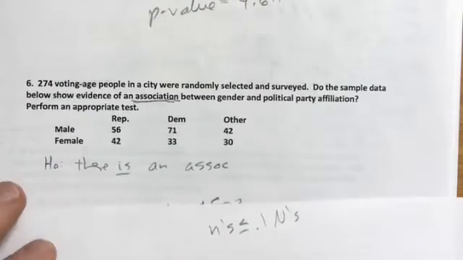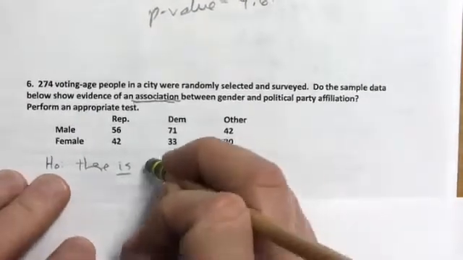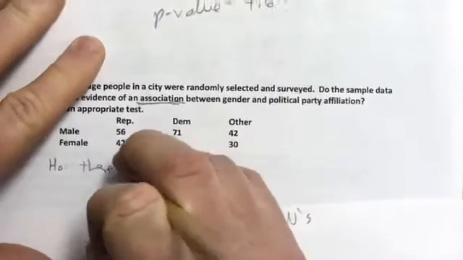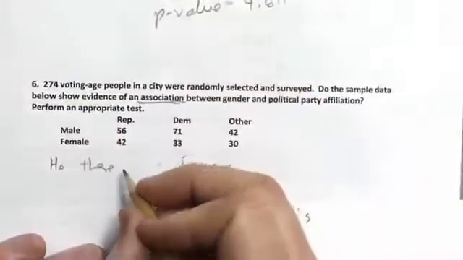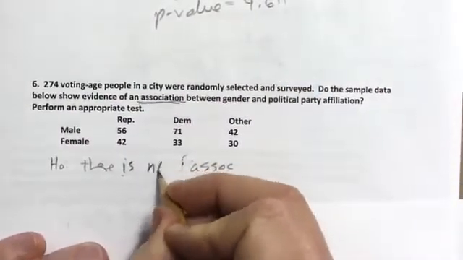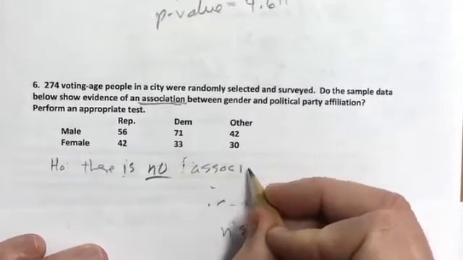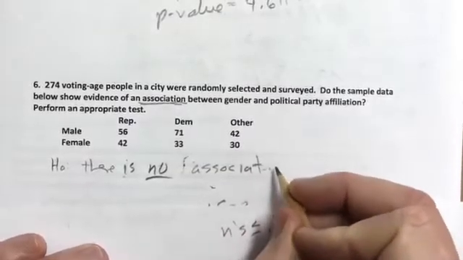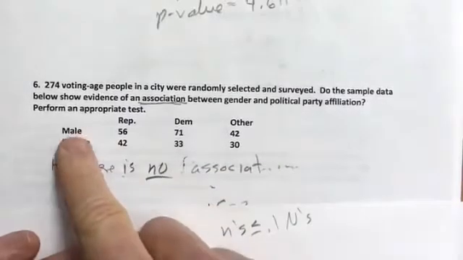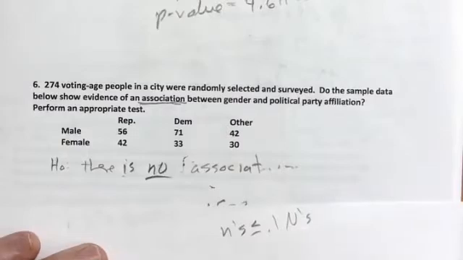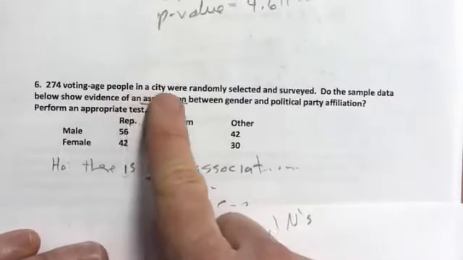Okay, the null hypothesis is that there is no association between your variables, gender and political party affiliation, amongst, where did they randomly select these people?